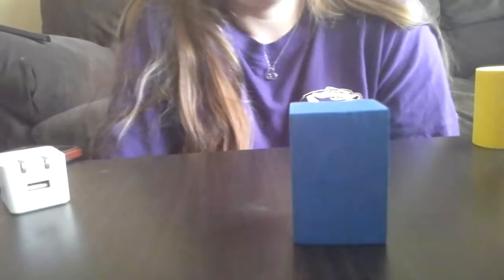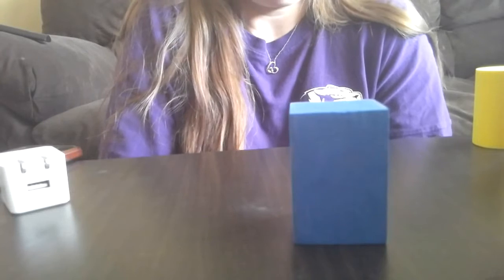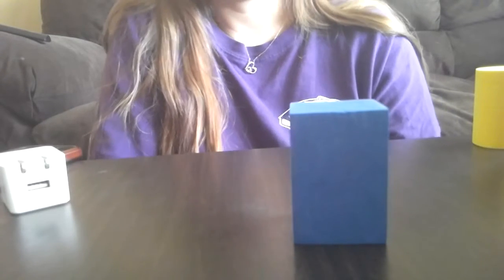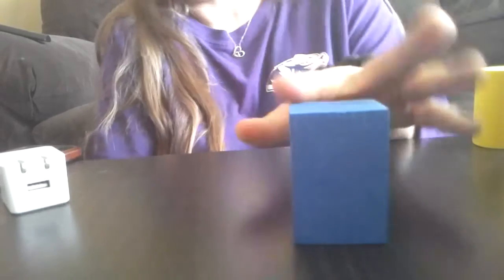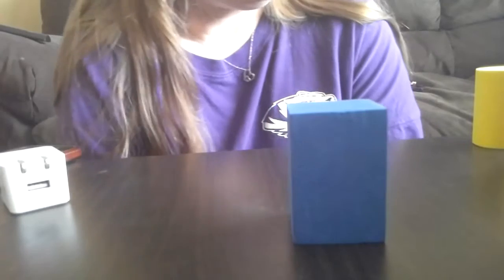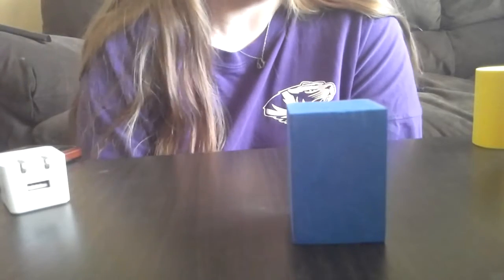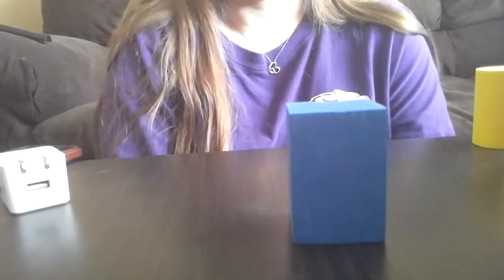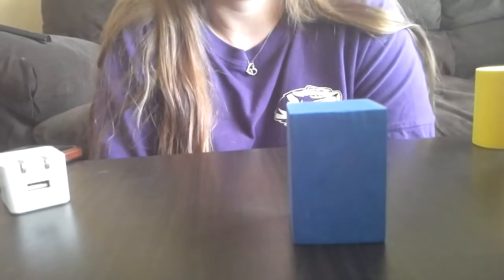So we have the cylinder, cone, and sphere, and now we have a rectangular prism. What do we know about a rectangular prism? What could be a rectangular prism? It does look a lot like a building. So a building might be a rectangular prism. What else could be a rectangular prism? You can't see it, but the legs to my coffee table, they are a rectangular prism.